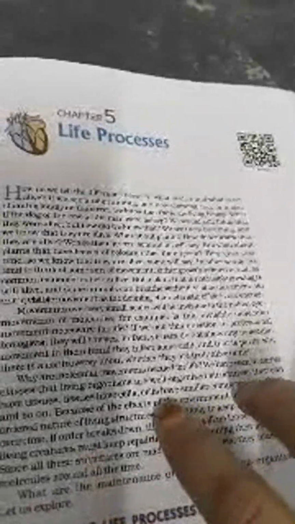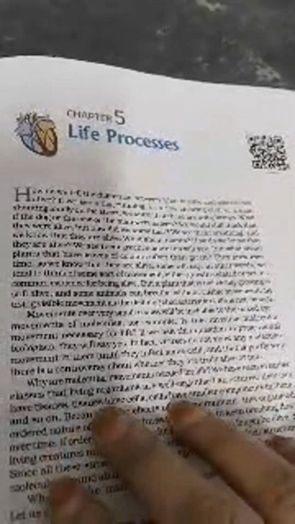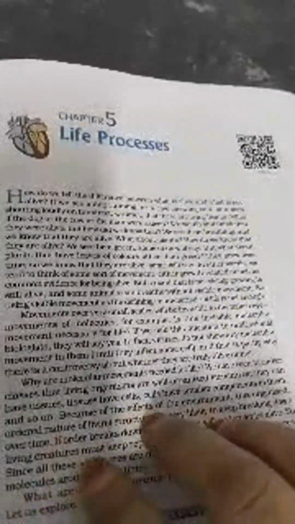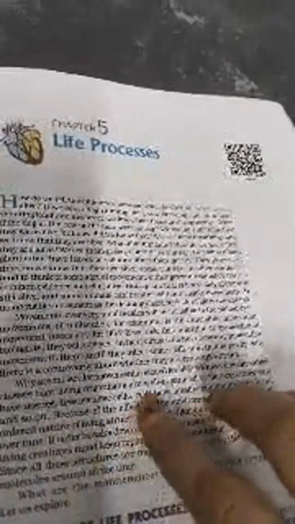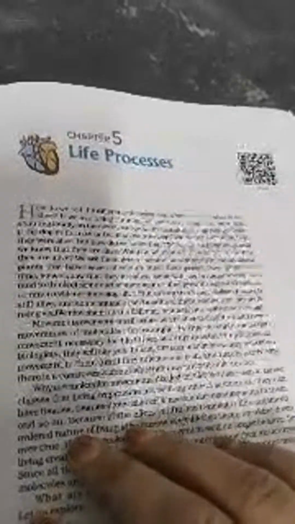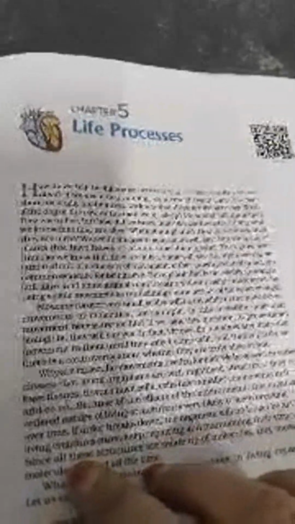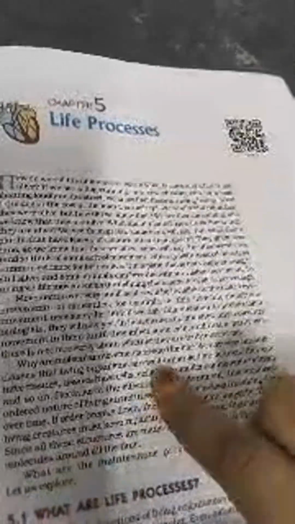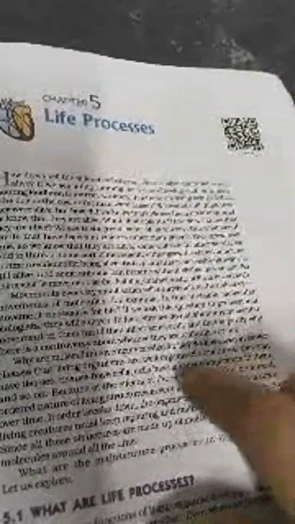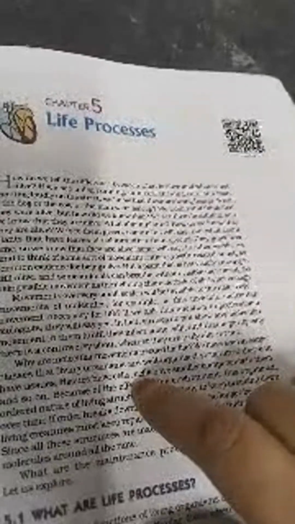We have seen in earlier classes that living organisms are well organized structures. They have tissues, tissues have cells, and cells have smaller components in them. When we go through the construction of an organism, firstly we see the smaller components, like cell organelles.